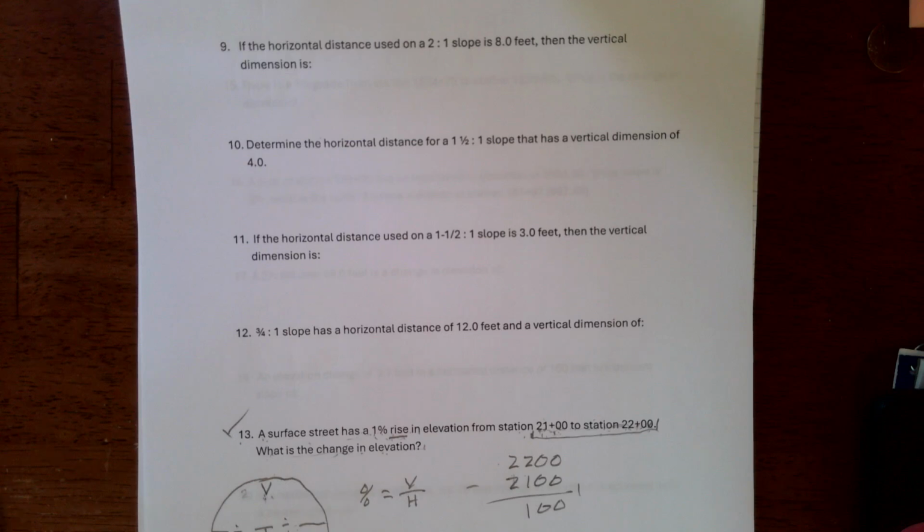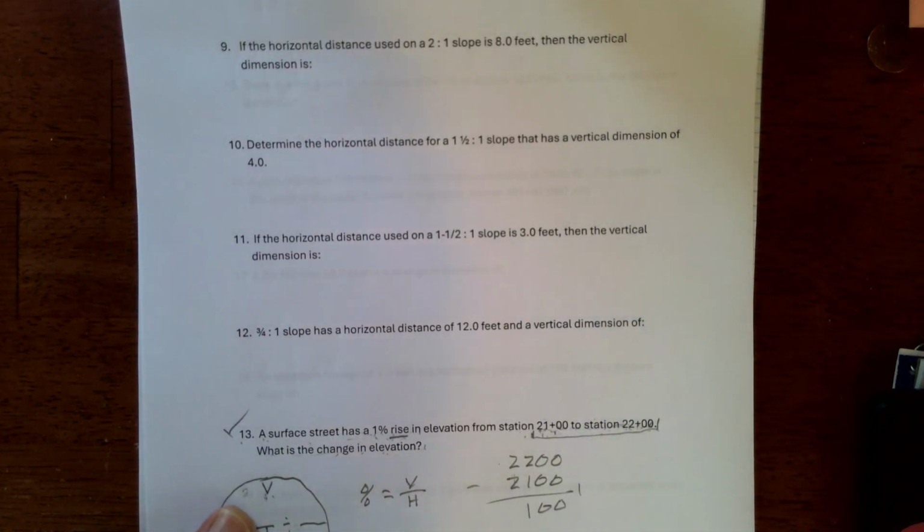Equals 2. No, see, now why do I keep writing that 2 down? I'm very sorry.